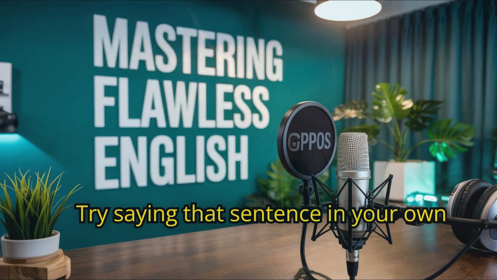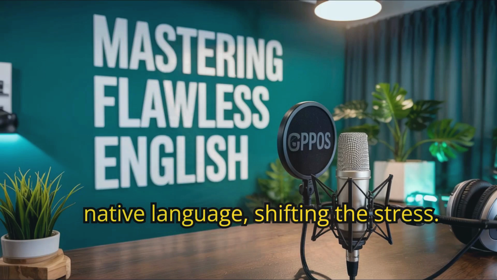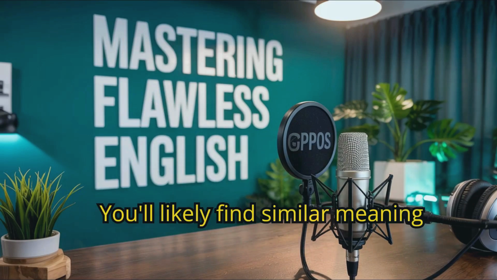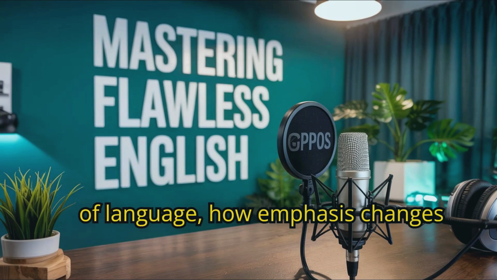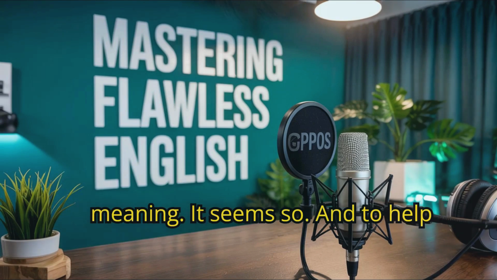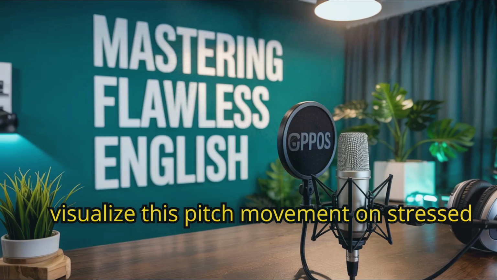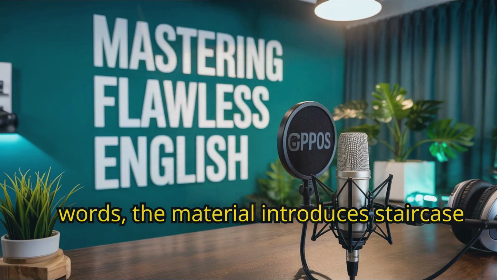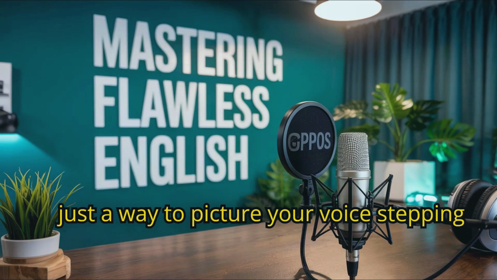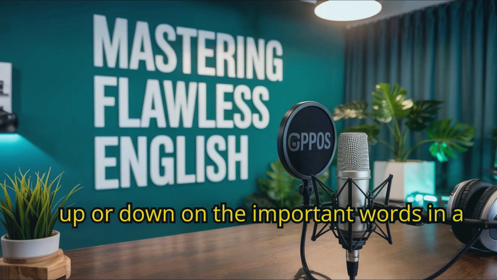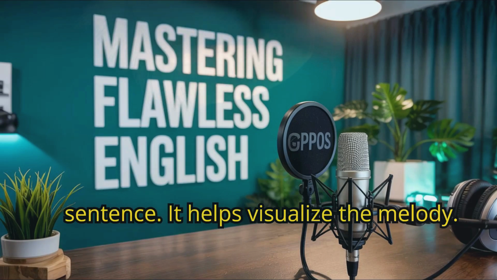Try saying that sentence in your own native language, shifting the stress. You'll likely find similar meaning shifts. So it's a pretty universal aspect of language, how emphasis changes meaning. It seems so. And to help visualize this pitch movement on stressed words, the material introduces staircase intonation. Staircase intonation. Yeah, just a way to picture your voice stepping up or down on the important words in a sentence. It helps visualize the melody.